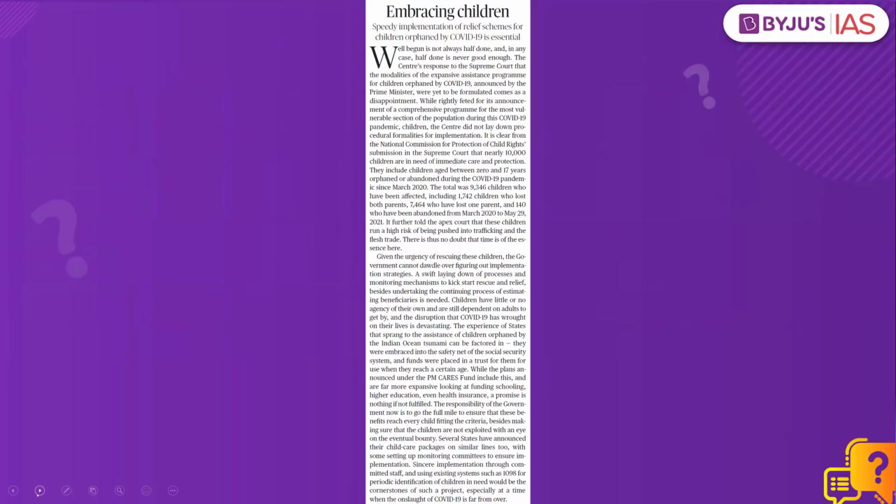What is the context? This is today's The Hindu newspaper, an editorial titled Embracing Children. It refers to the National Commission for Protection of Child Rights. It submitted before the Supreme Court that there are nearly 10,000 children who are in need of immediate care and protection. Let's look at the question.